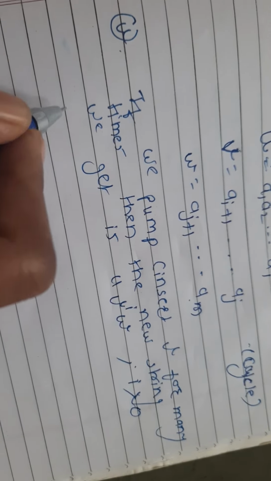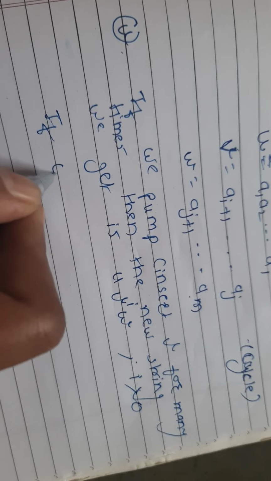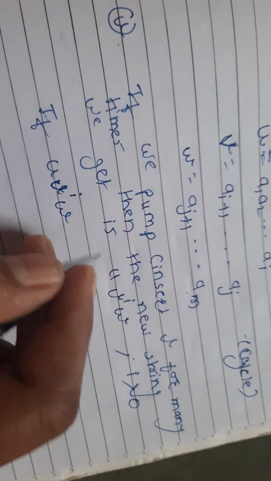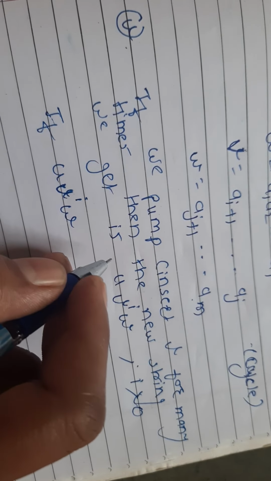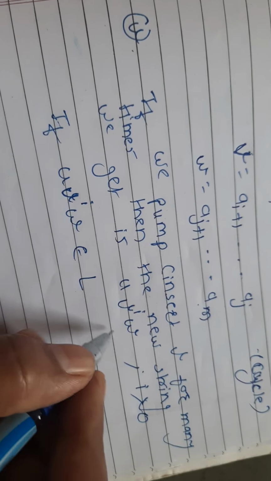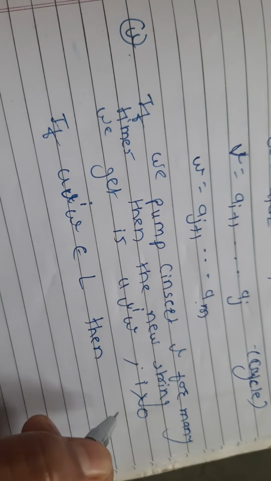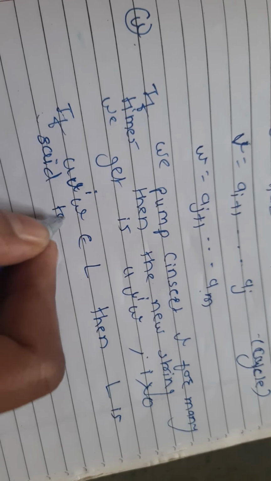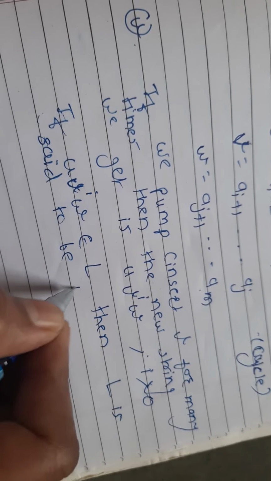And if the new string u v raised to power i w belongs to L, then L is said to be a regular language.